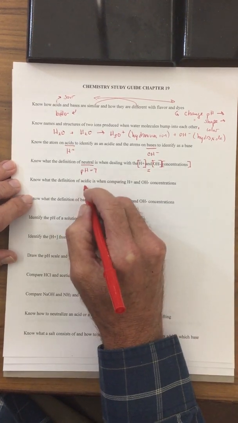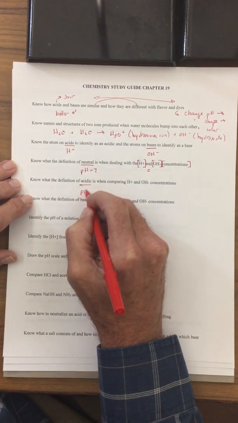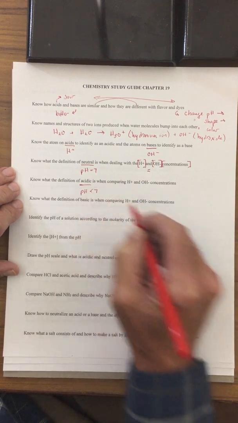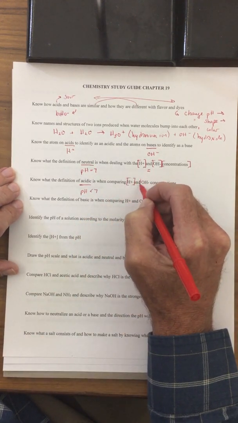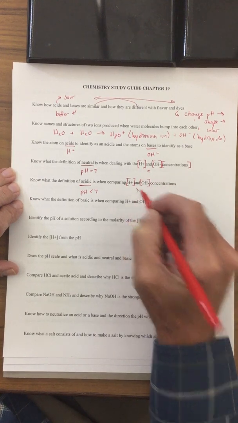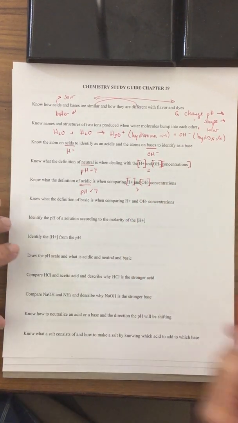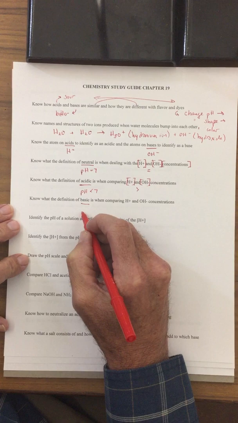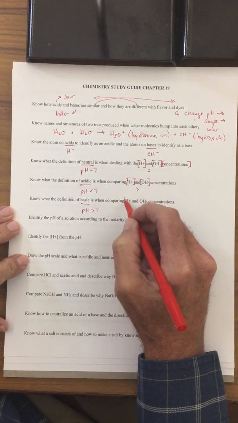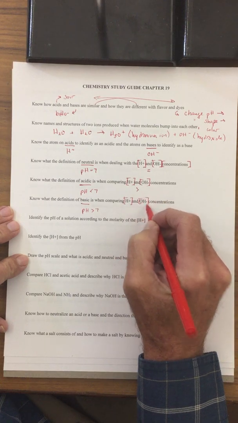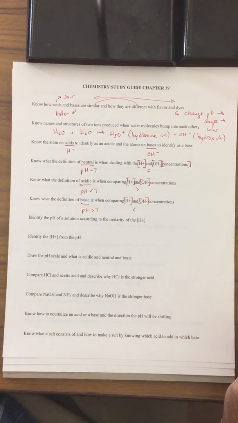So when you're acidic, your pH is going to be less than 7, and when you're acidic, you have more acid than bases. Basic is when your pH is greater than 7, and that's when your OH concentration is going to be larger.